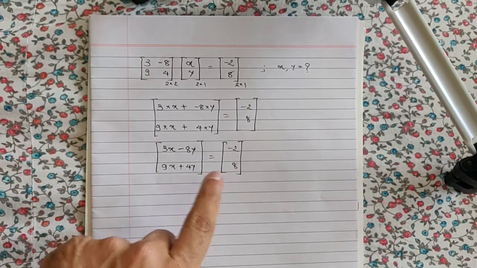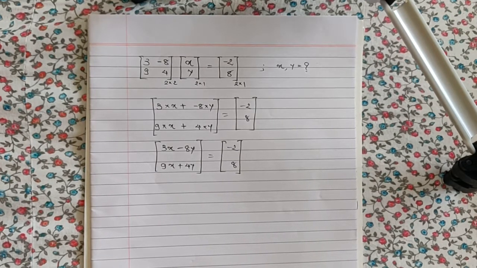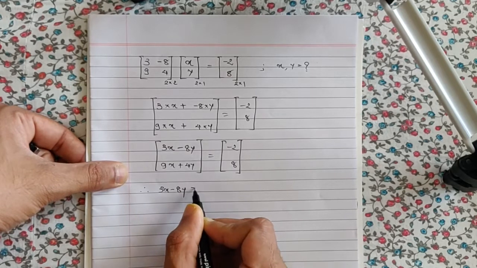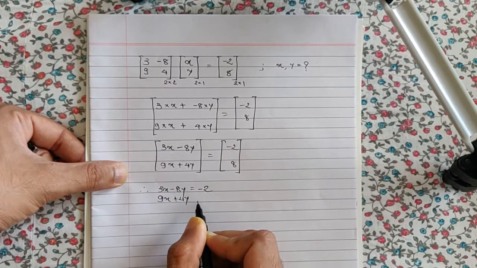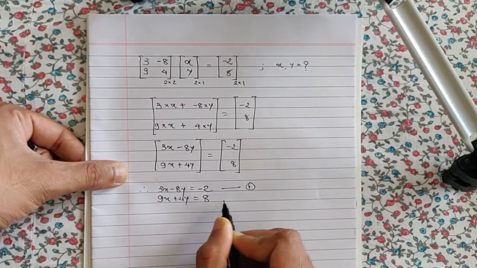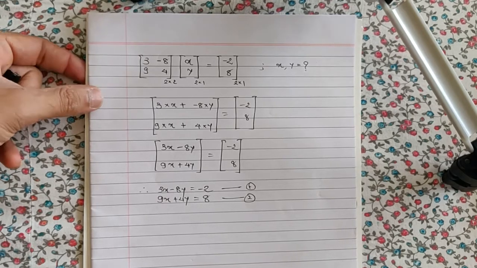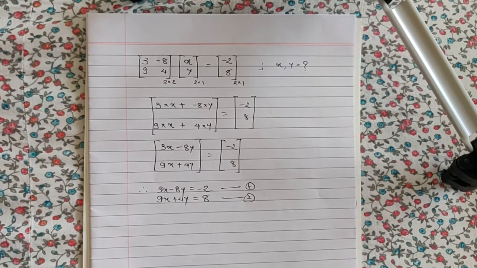As you know that these two matrices are column matrices with order 2 by 1, you can equate their respective elements. Therefore 3x minus 8y is equal to minus 2, and 9x plus 4y is equal to 8. This is equation number 1, equation number 2. Now you definitely know how to solve simultaneous linear equations, right? So you must solve these two equations and find the answer. You can pause the video and solve it. I will solve it, and then we can check our answer.